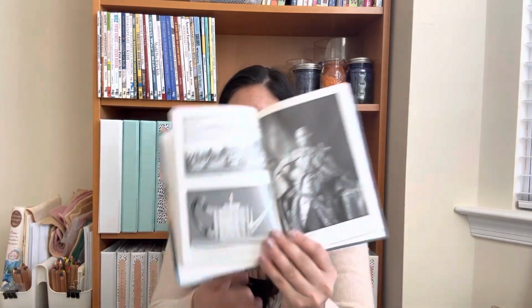So then we read what was the Boston Tea Party. And you'll see a lot of these Who HQ books in here. So there was that, The Boston Tea Party by Russell Friedman.